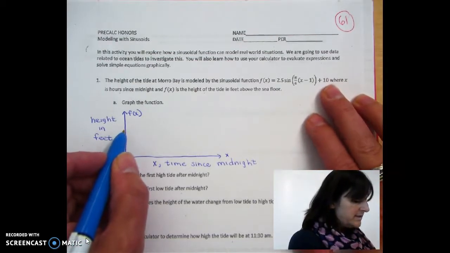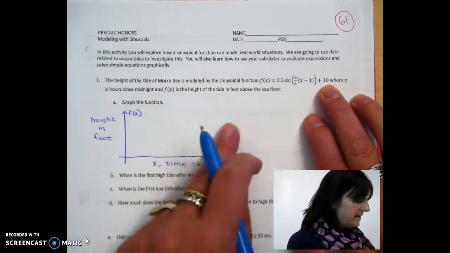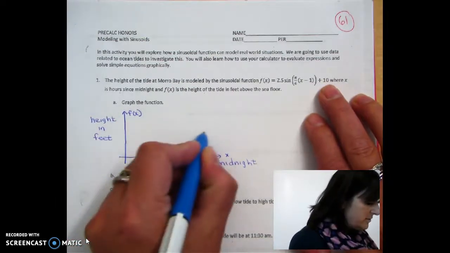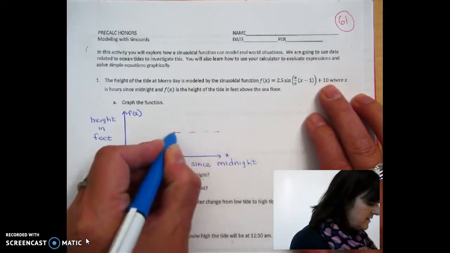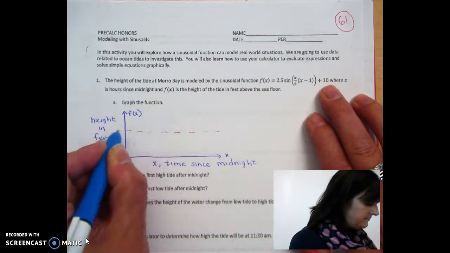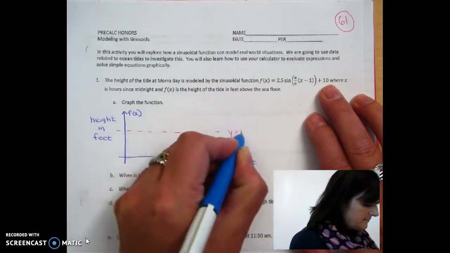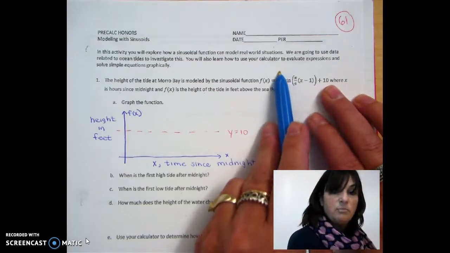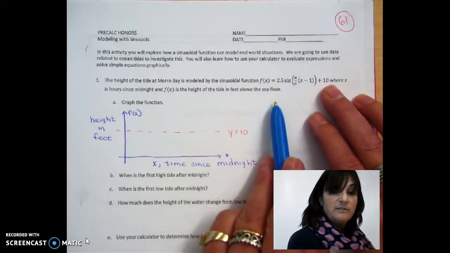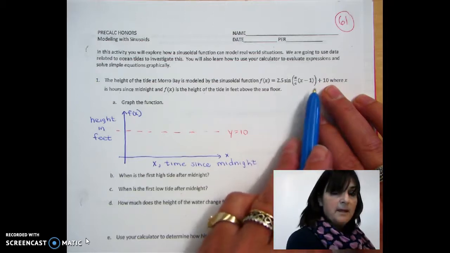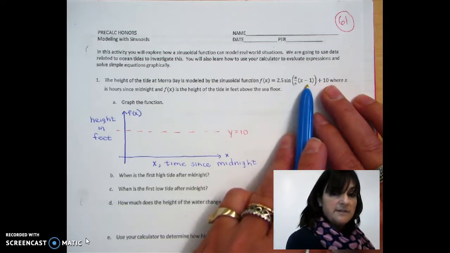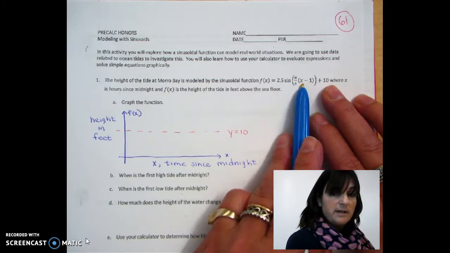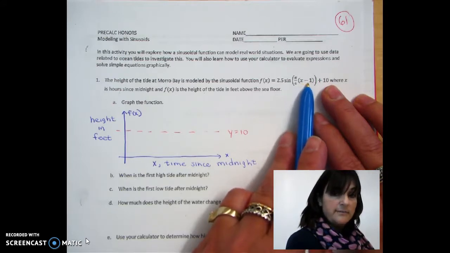So I think we're at the point now where we can begin to do our graphing a little bit more quickly. You can see here, because of the 10, that the midline of this function is going to be at 10. So I'm just going to draw that horizontal line here at 10. And then the amplitude is 2.5, so that means we're going to go 2.5 units above and 2.5 units below the midline. We also need to figure out the phase shift. The phase shift is going to be 1 unit because 1 minus 1 is 0.